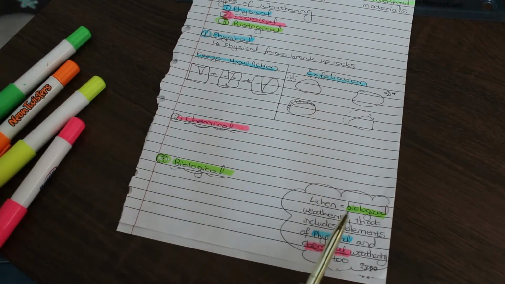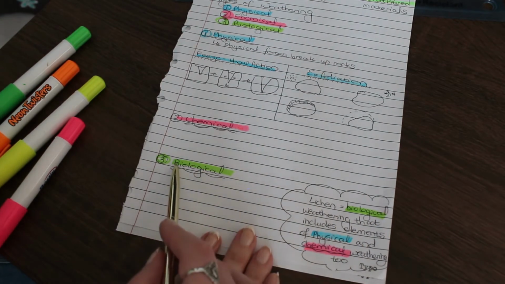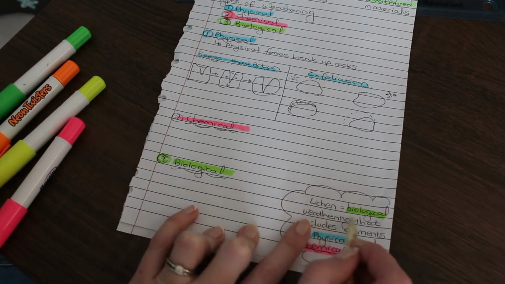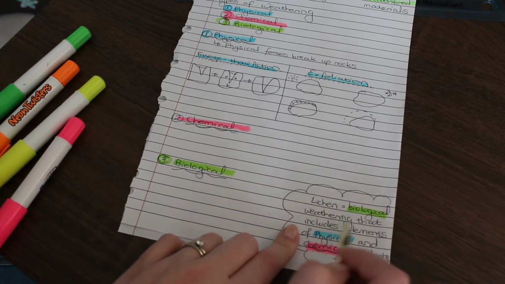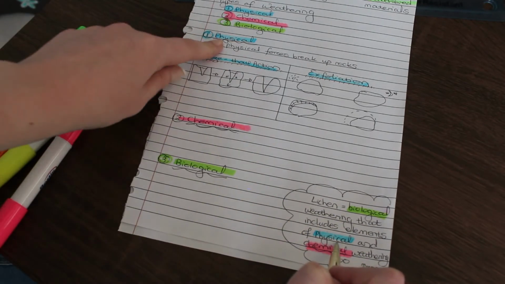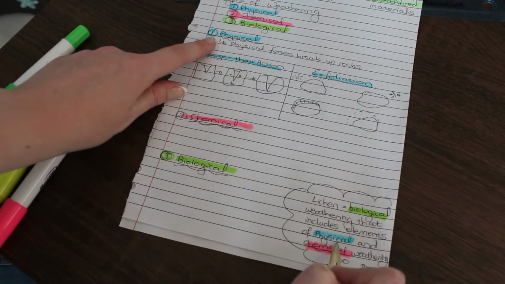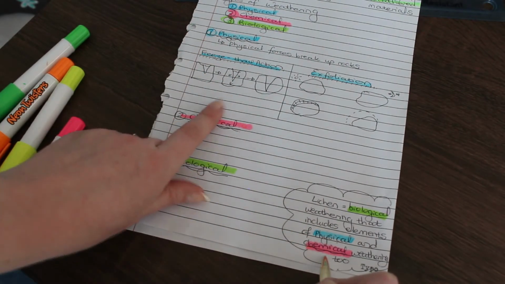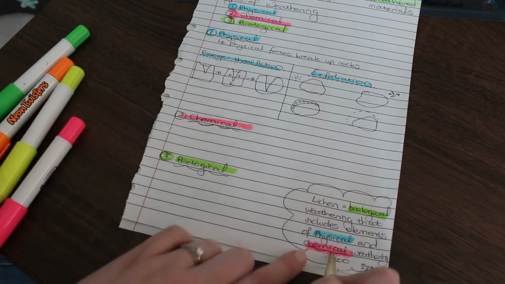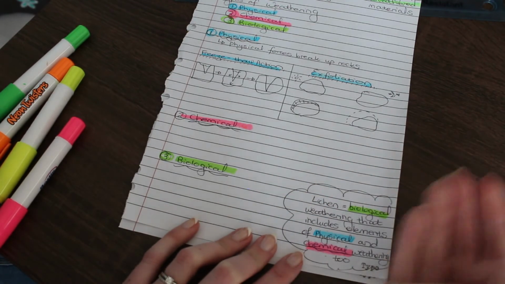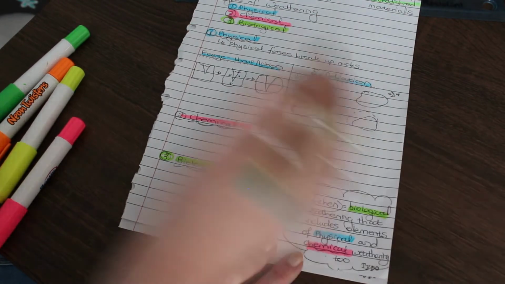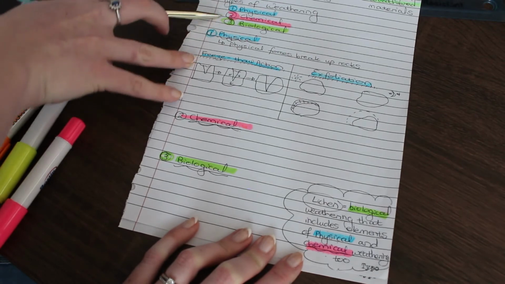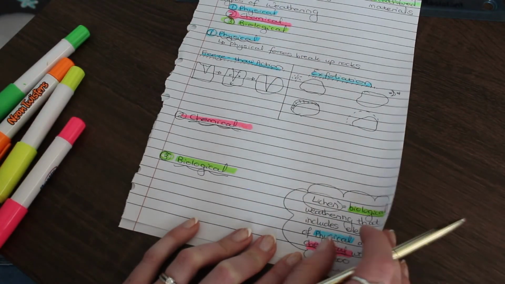Over here, I have another example of when you could use a bubble. So underneath biological weathering, we have something called lichen, and it is biological weathering that happens. So I've used my green, but it also includes physical weathering, so I've highlighted that in blue. And it includes chemical weathering, so I've highlighted that in pink. So you can see that just by glancing at it, my eyes can already see that lichen is going to involve all 3 of my types of weathering, and I've just used color to show that.